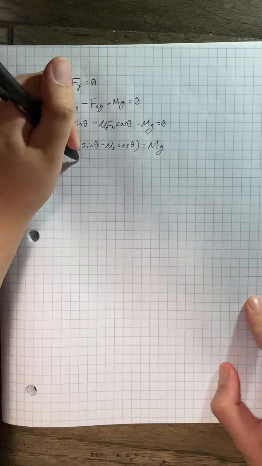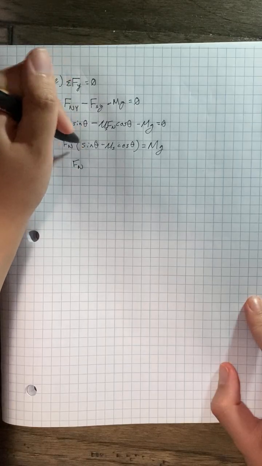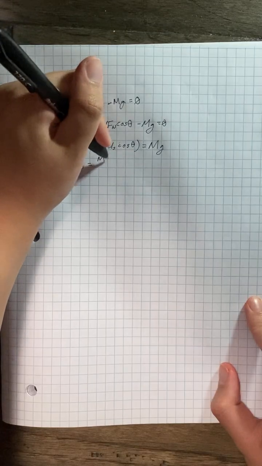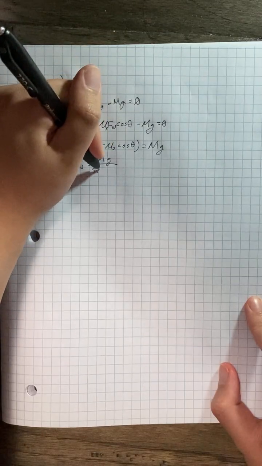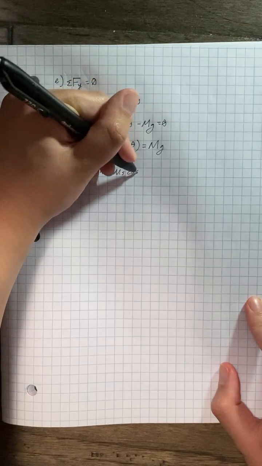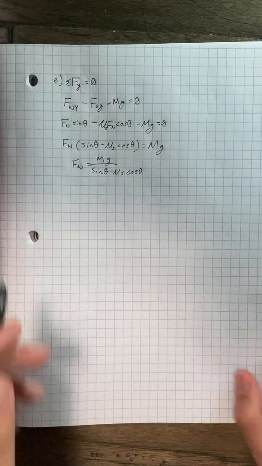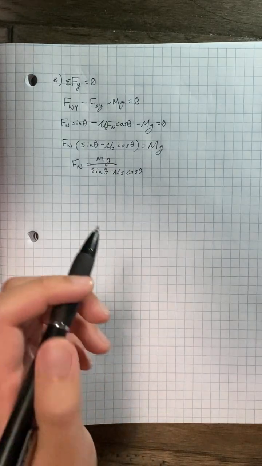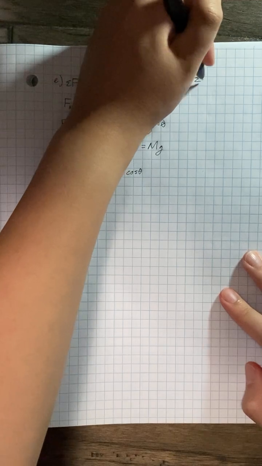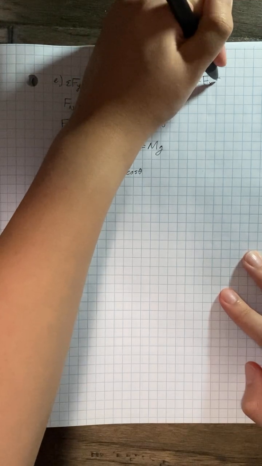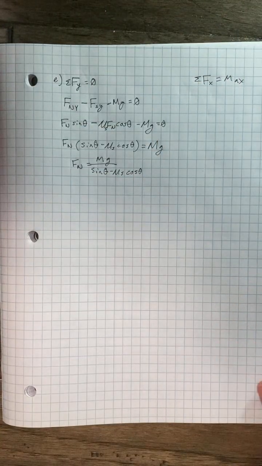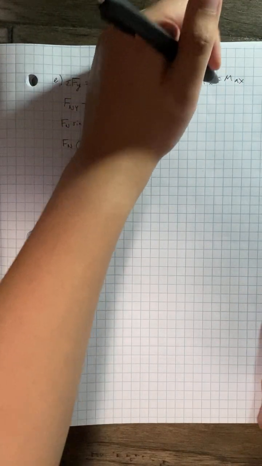Isolate for Fn by dividing. You get Fn is equal to mg over sine theta minus mu s cosine theta. And then we can also use the function net force in the x direction is equal to max to help solve this.